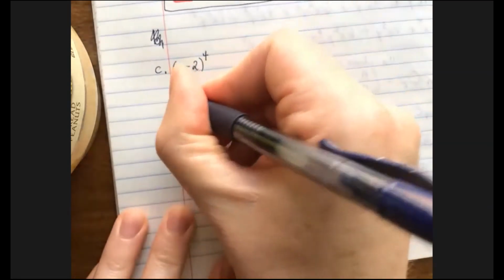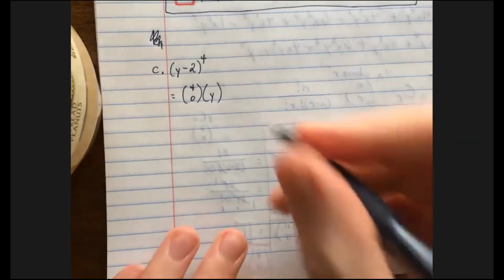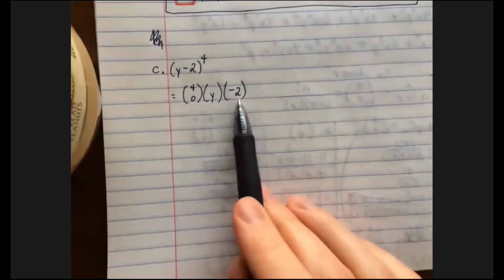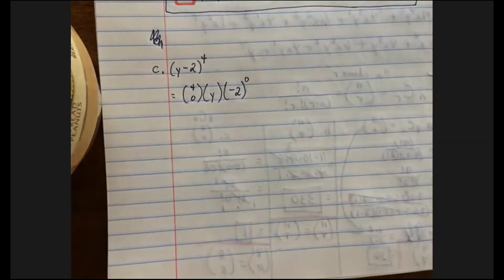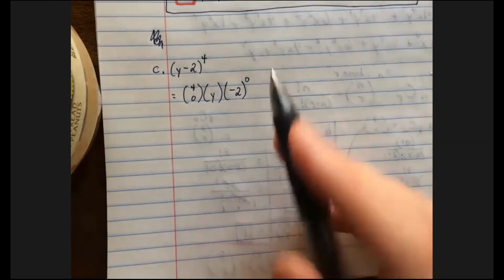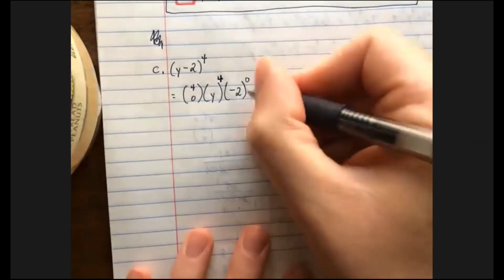So remember, it's 4 choose 0 is the very first one. Y is our first part of that binomial, so it's going to be in the first set of parentheses. And then this time we're going to have a -2, since it's -2 in the other set of parentheses. Remember, this 0 always matches with the second set, right? Our second quantity, our -2. And then this one's going to be a 4 because those had to add to be 4. And we're just going to continue down the process now.